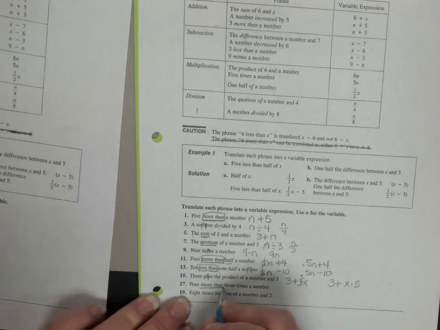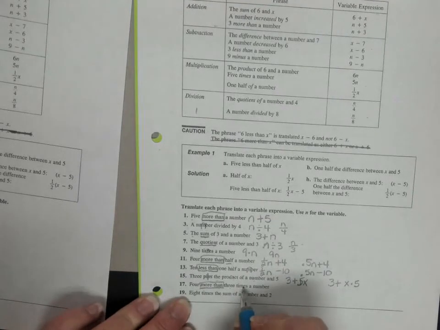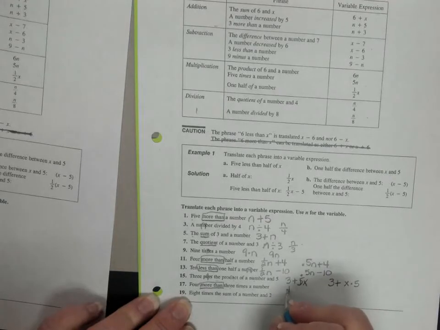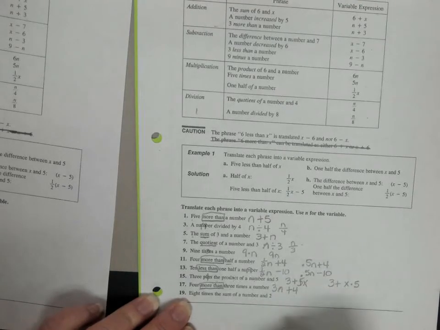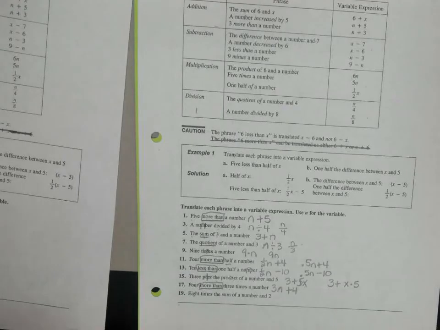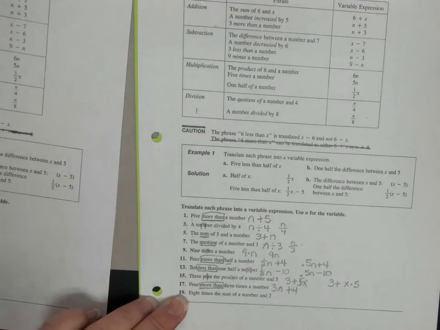For more than 3 times a number. So remember I said when it says more than, you have to put it afterwards, and it says 3 times a number. So there's my 3n. Oh, I used x up here, I'm sorry. Should have used n. And the last one, 8 times.